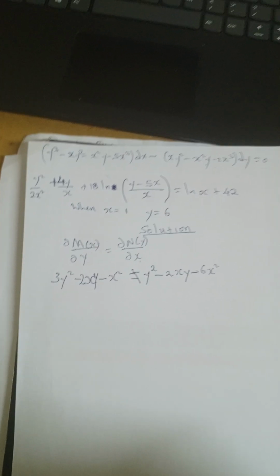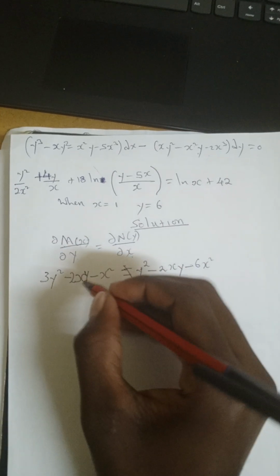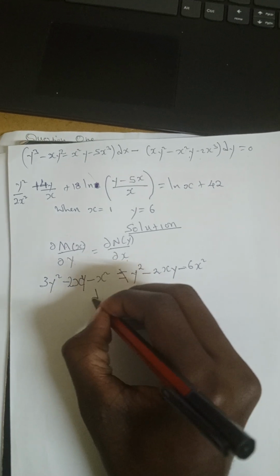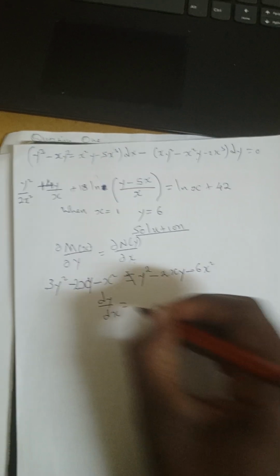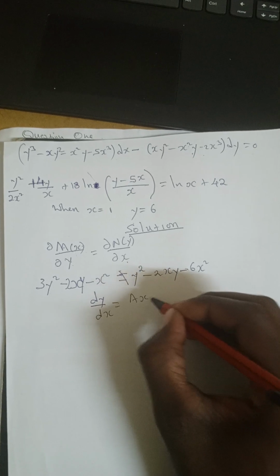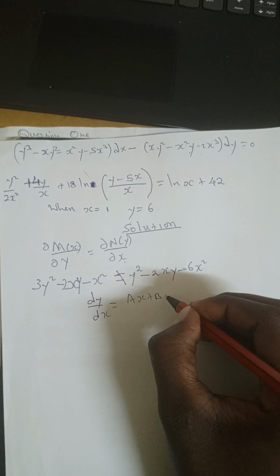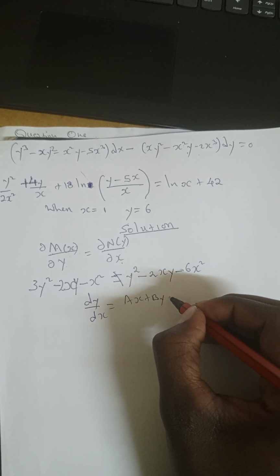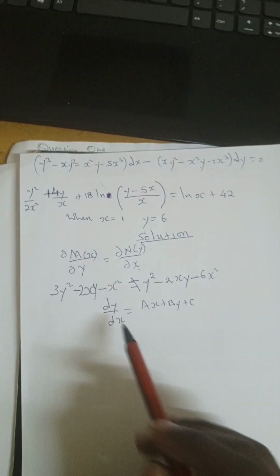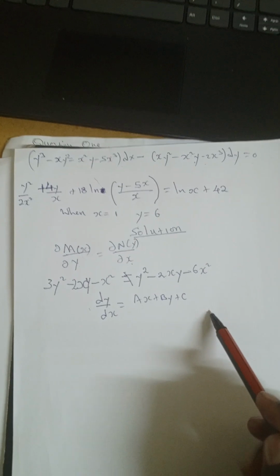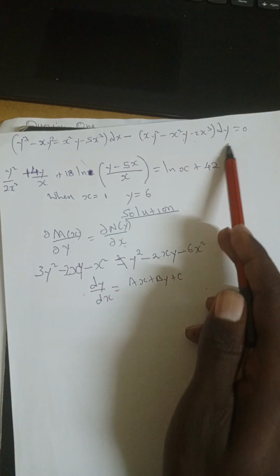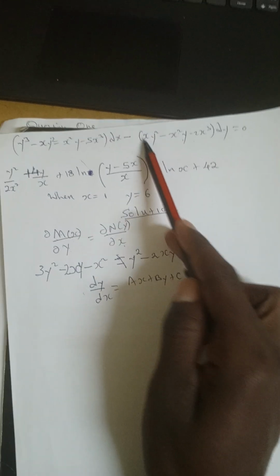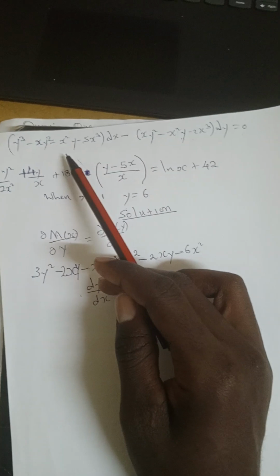First, we need to rearrange. What I mean by rearrange, we need to put them in a format like this one, similar to this. So for us to start, we can start by adding this N function dy to both sides, so that it will go to the other side.